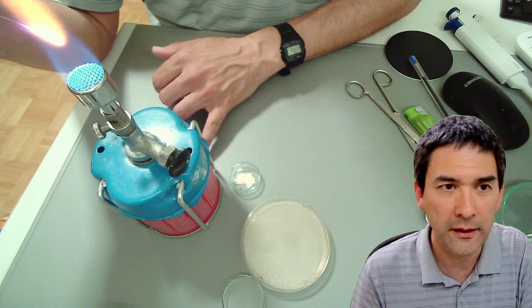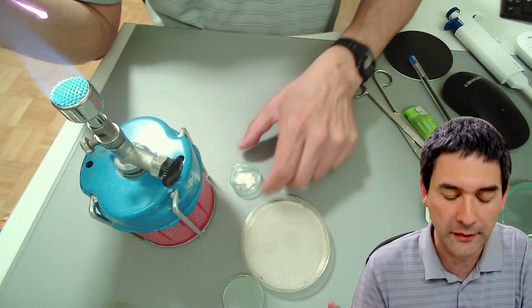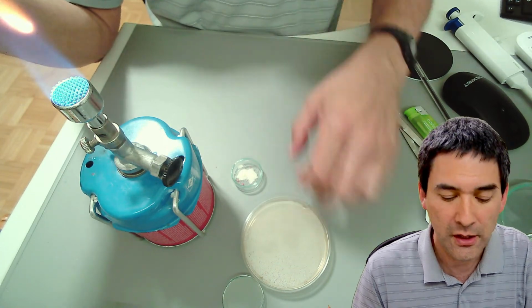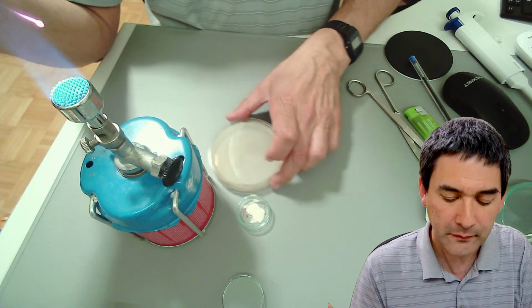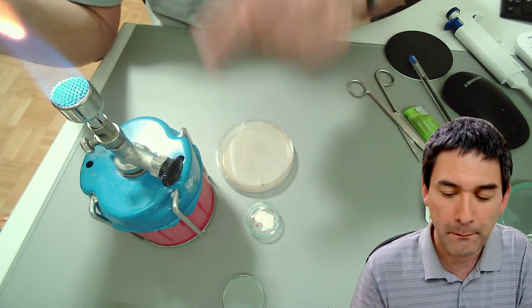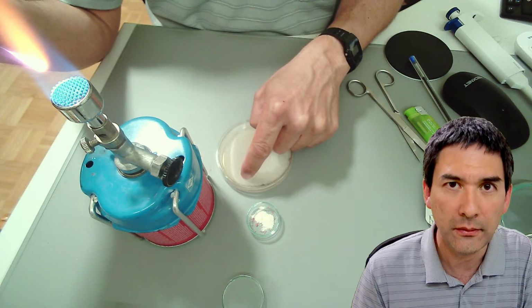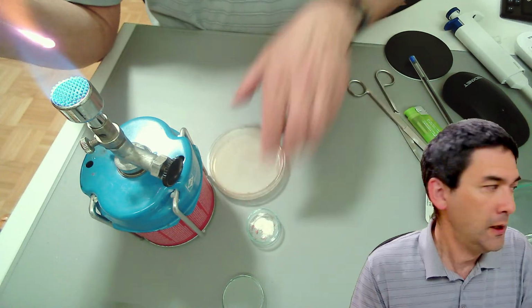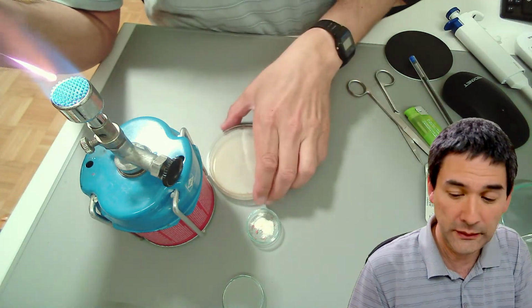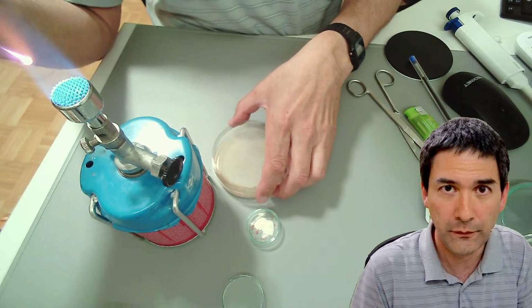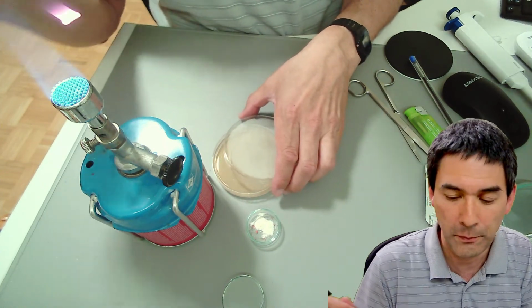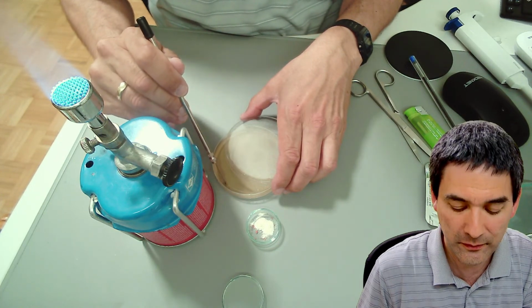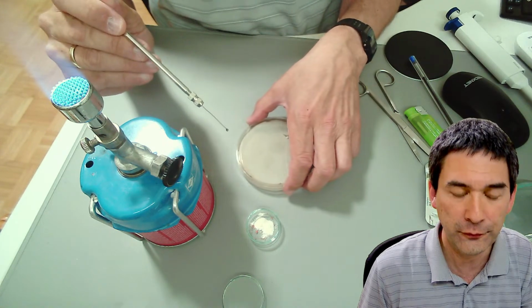And now I have a problem. If I basically take this extremely hot loop and go into the bacteria, I'm going to kill those bacteria. Or I might set it on fire, right? So what I'm going to do therefore is I'm going to cool it off by putting the loop into the agar medium, okay? So I'm going to carefully open the plate, only enough, I'm just going to barely open it, and I'm going to now put it here on the side. Okay? It's now cooled off, but free of bacteria.